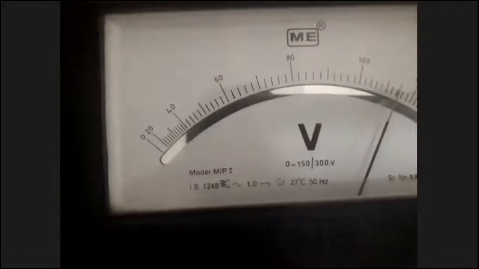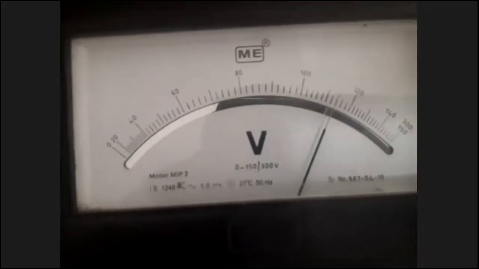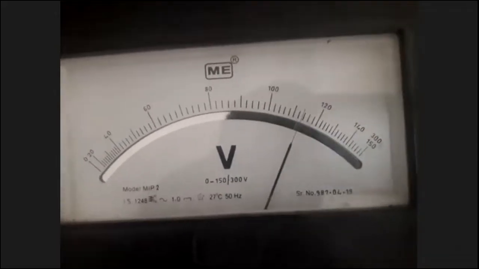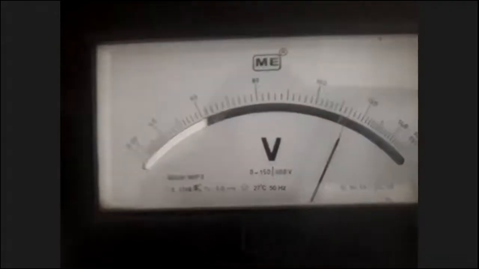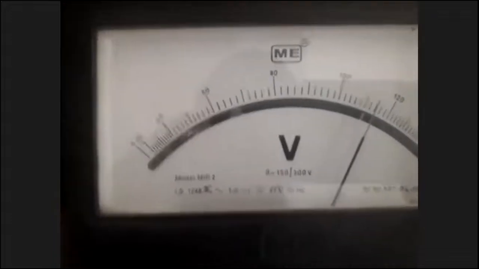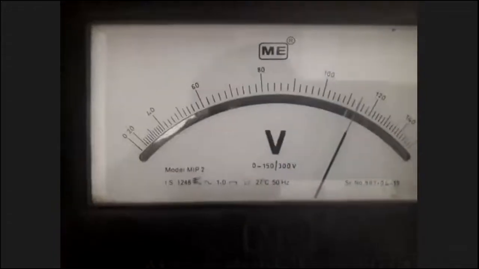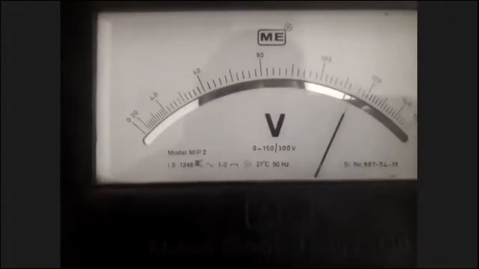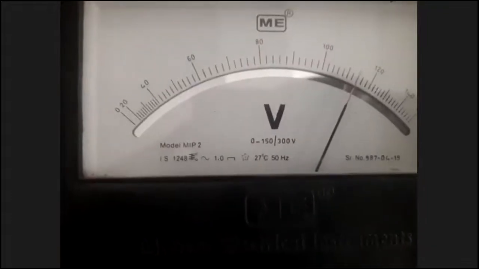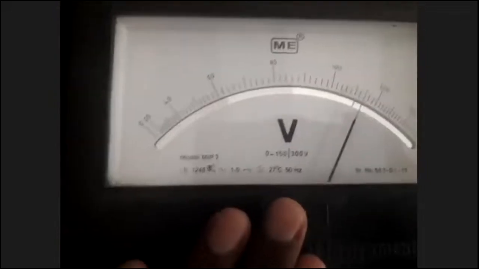What is the value? Can anyone read? What is the value? Hello? What is the value of teaser transformer at the secondary side?